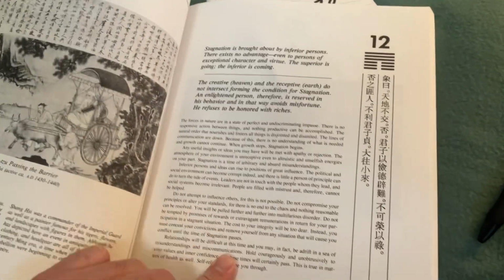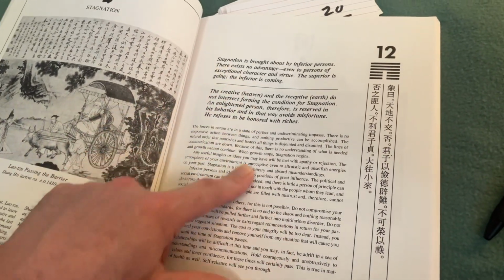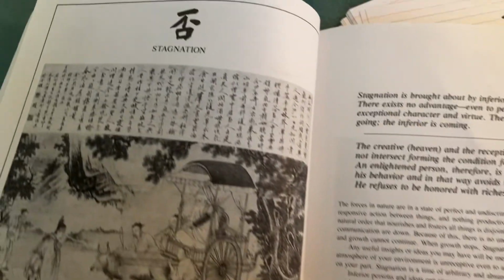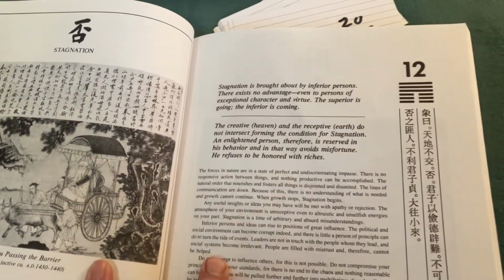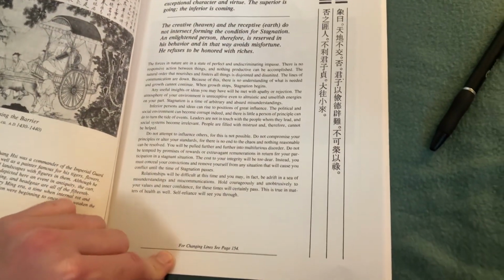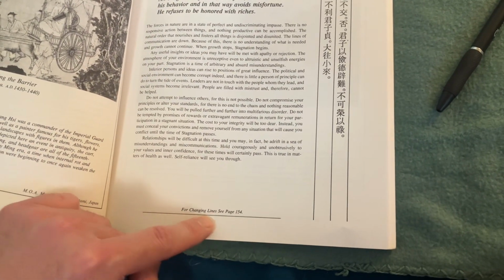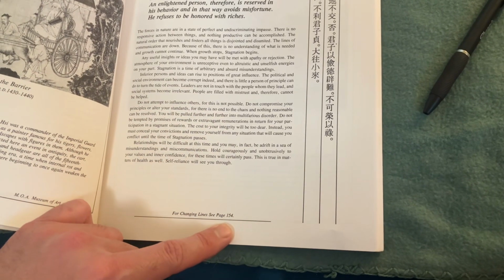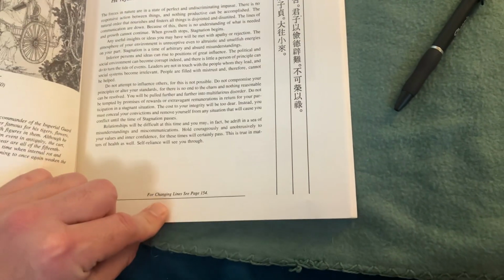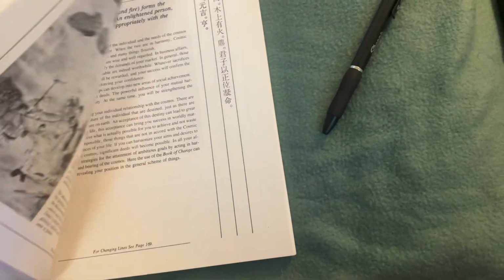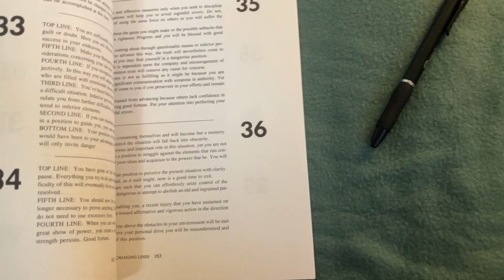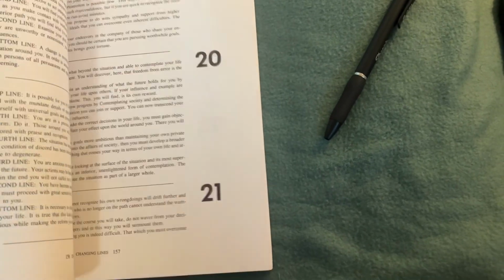So number 12, that's part of your answer, that's the judgment it gives you. So this one is called stagnation. Yeah, that makes sense. So you read all this, and that's the situation that you're facing, or the question you're having. And this translation is really good too, because for this changing line right here, the fourth line, it says for changing lines, you turn to 154. This is one of the only translations I found that gives you explanations on the changing lines themselves.